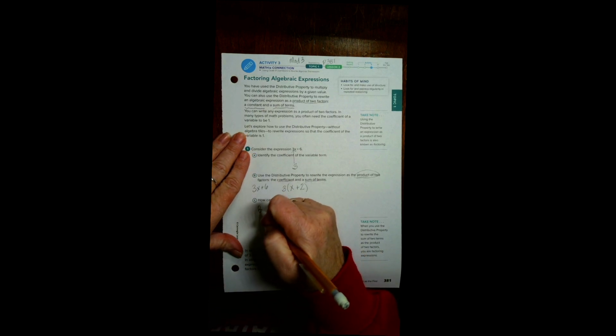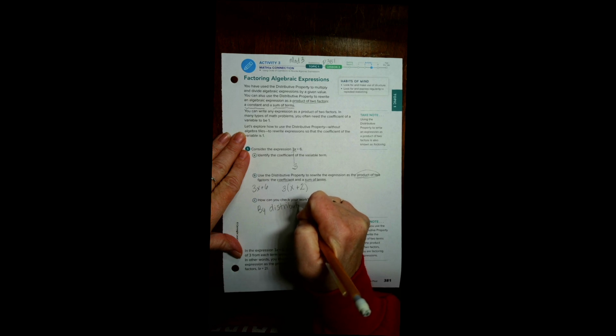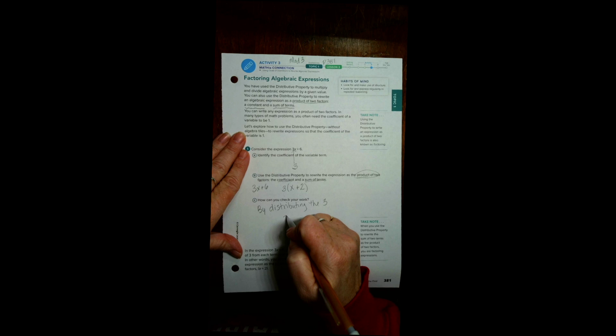You can check your work by multiplying, by distributing. So by distributing the 3, we would have 3 times the quantity x plus 2. And when we're distributing that, we do 3 times x, which gives us 3x, and then 3 times 2, which gives us 6, which is what we started with.